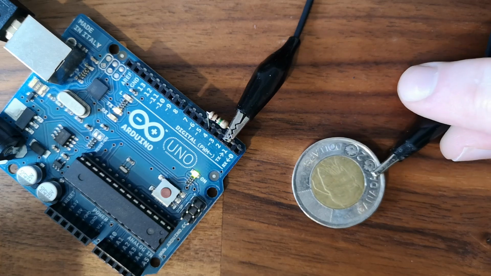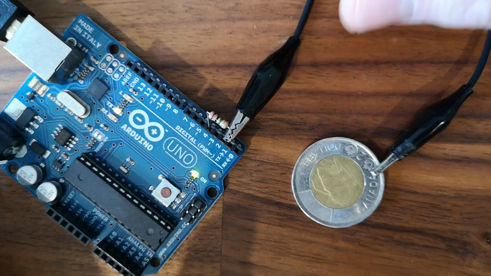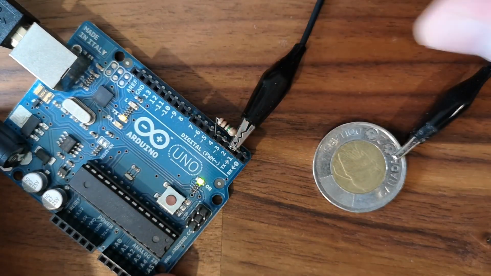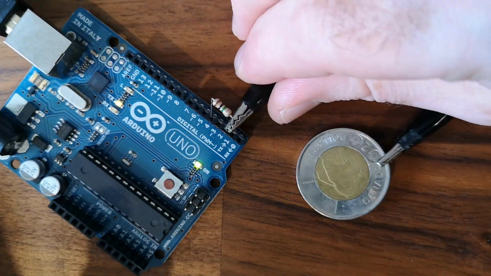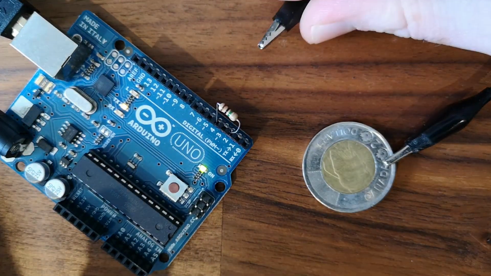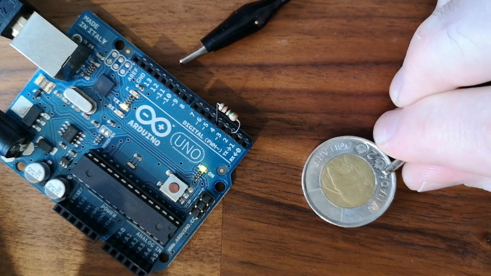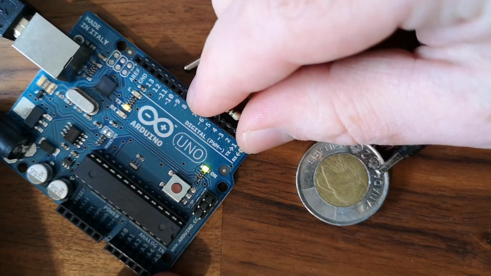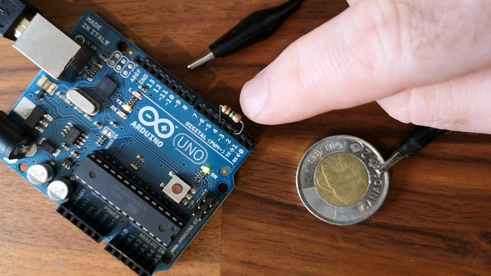This is using a technique called capacitive sensing. And basically what it is, is one resistor. So if you want to try to replicate this circuit and you have the components, you can do it with just a resistor. You don't necessarily need the alligator clip here. And I have it attached to a coin as my sensor. But all it is here is a resistor. This particular resistor has a value of 1 megaohm.